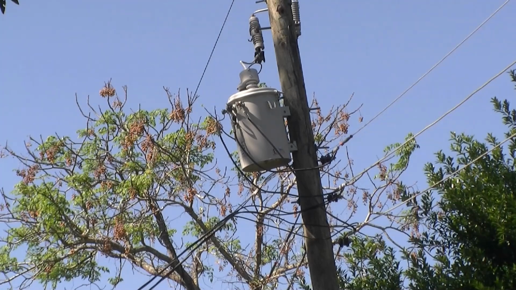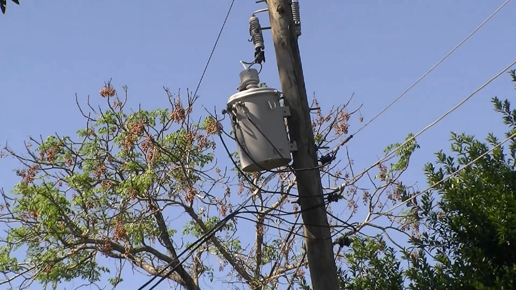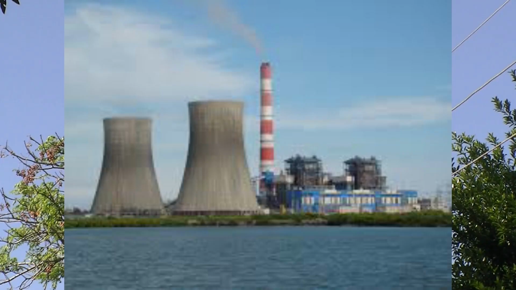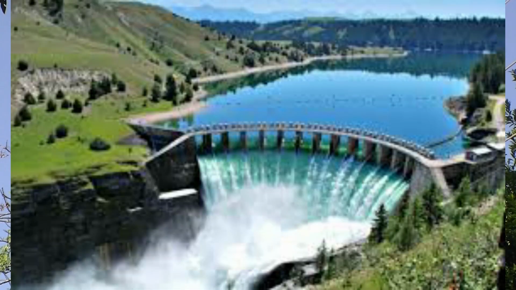How does power get to your house? Well, it starts out coming down these power lines from either a nuclear power plant or a coal-fired power plant, or it could be a turbine power plant from a river, from a dam.